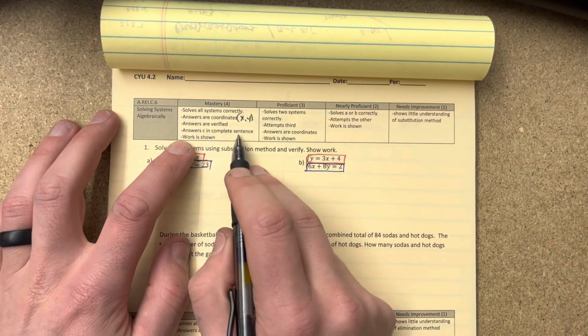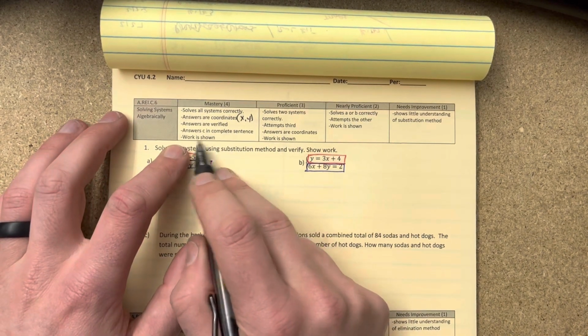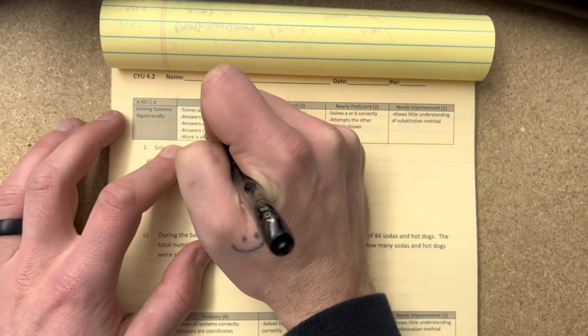Answers in part C is in a complete sentence. Notice it's words. We'll put it into words. We'll get there in a minute. And we show our work, or we show our process. I like that phrasing better.